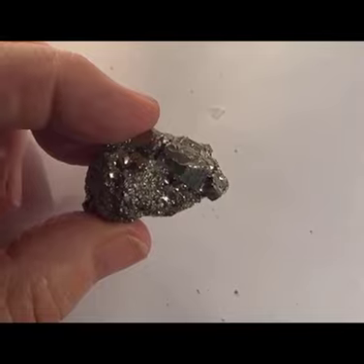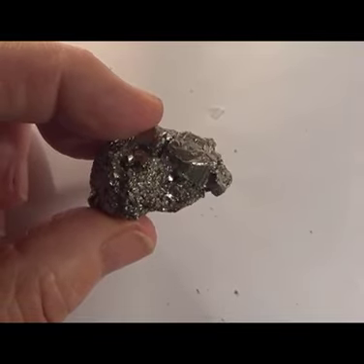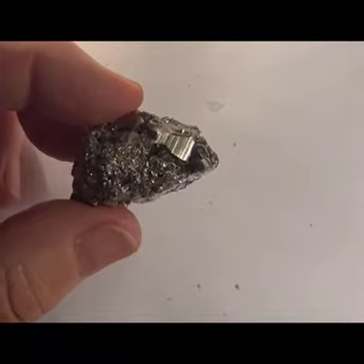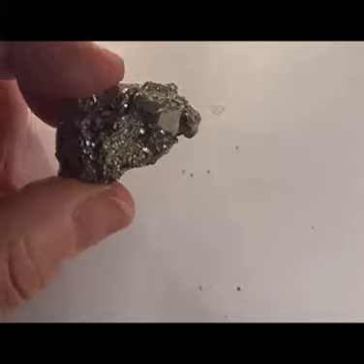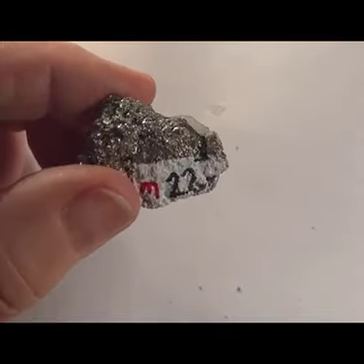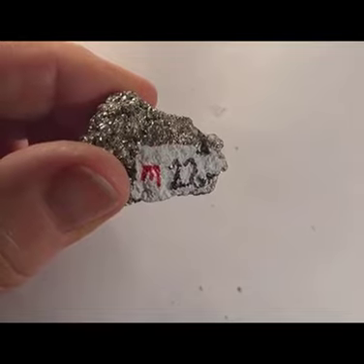And the gold will always have a light brown streak. So if you find pyrite and you start thinking, oh my God, I found gold, you know that you didn't. If you just streak it, you will see that it has a dark gray streak. So it's easy to separate the pyrite from anything else.